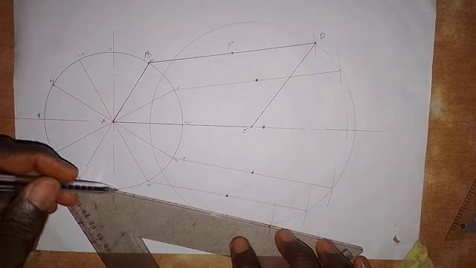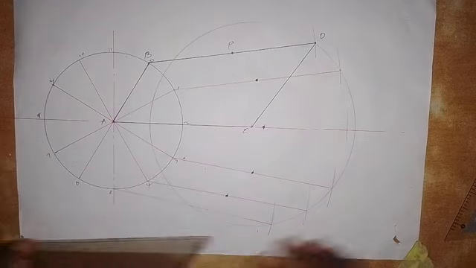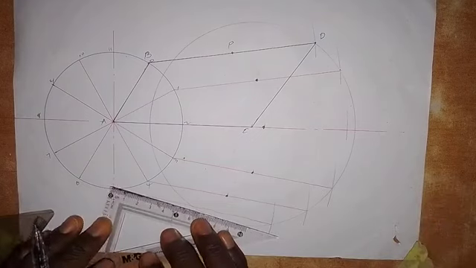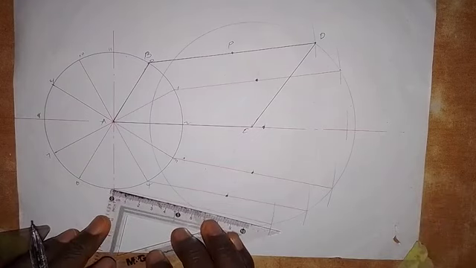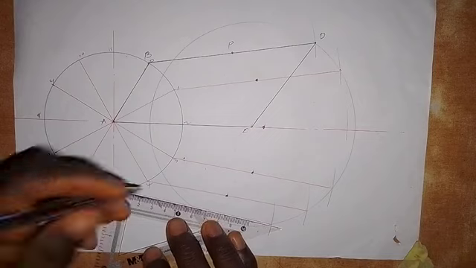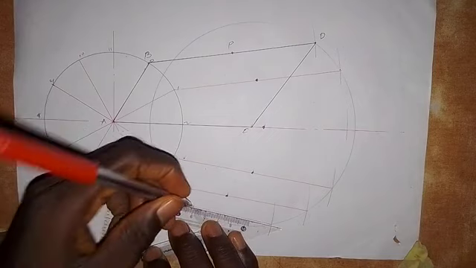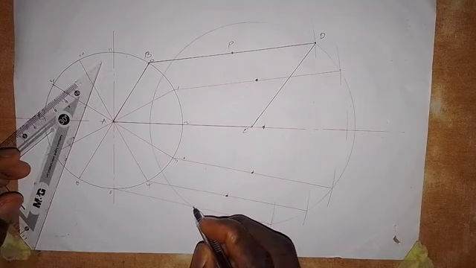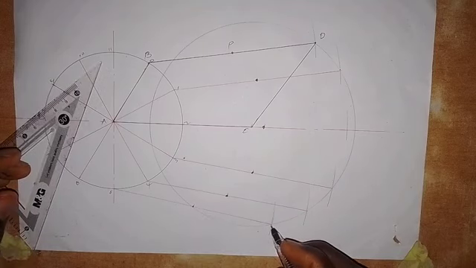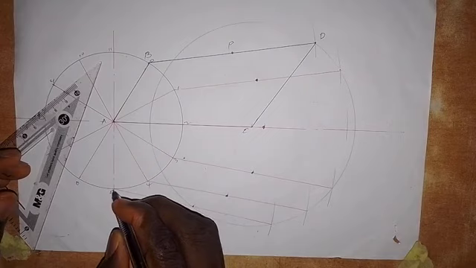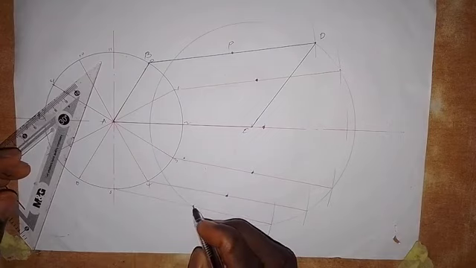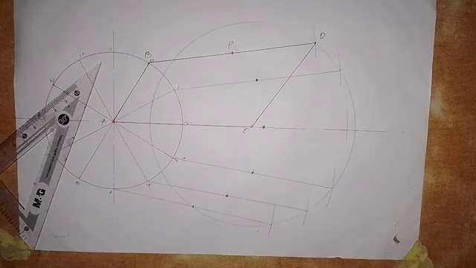So draw a line from 5, and then we take a measurement of 60 millimeters from this point 5. So this is 60. So this is the new point P. This is the new point D and this is the new point B. Okay, so that's what we have here. As B is changing, D is changing, and P is also changing.